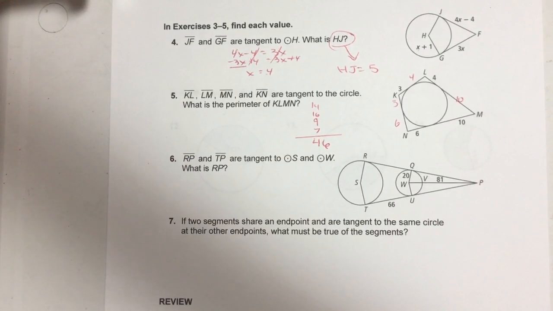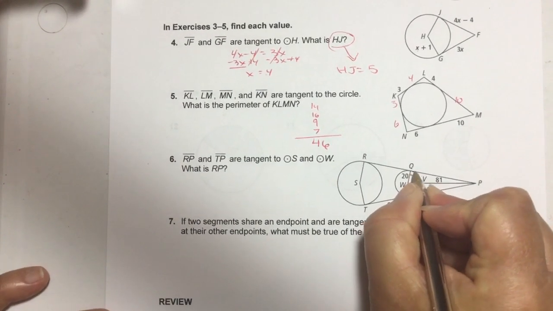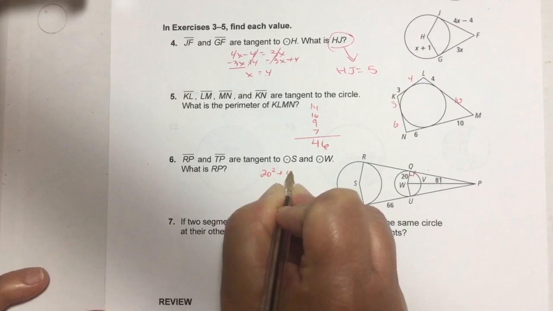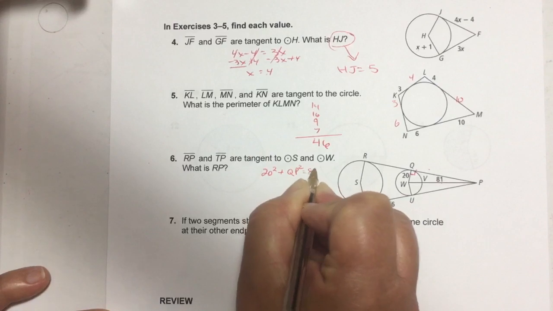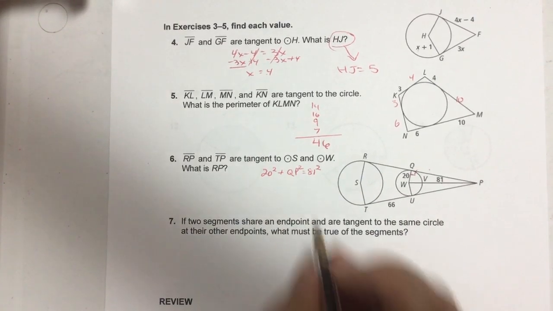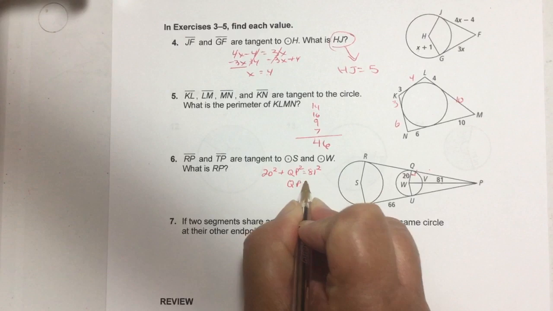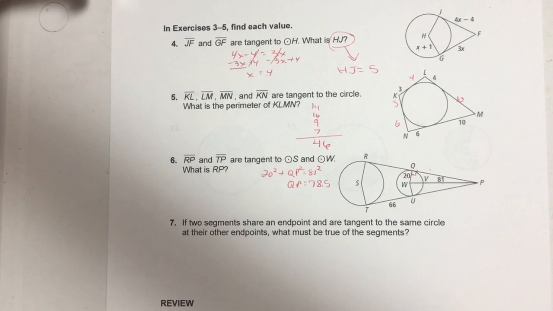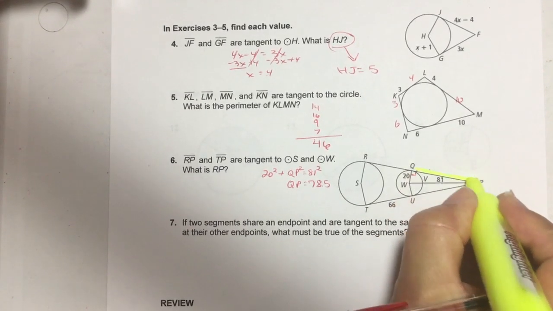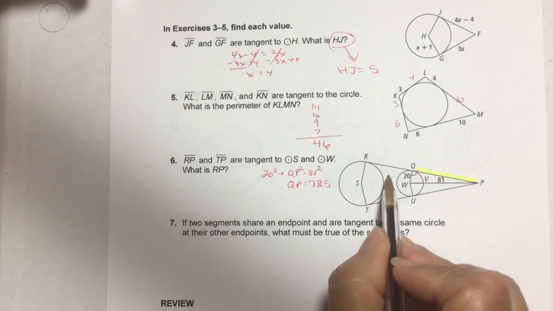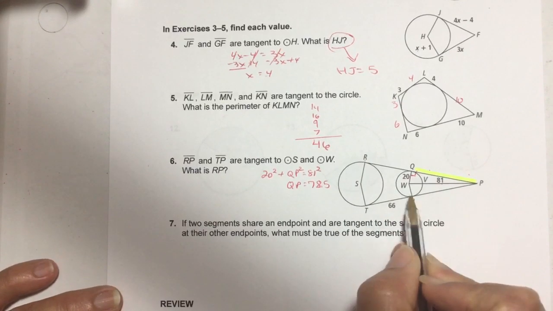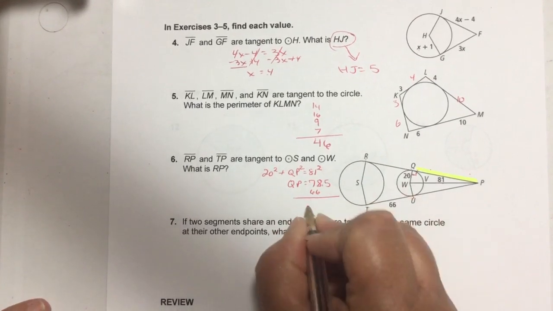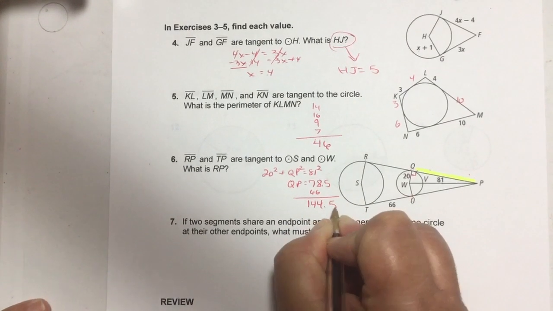Okay. Number 6, since you have a radius and a tangent, you know this is a 90. So you do have a Pythagorean theorem going on. 20 squared plus QP squared equals 81 squared. Okay. When you subtract and take the square root, you get approximately 78.5. That is not the answer though. That is QP. They're wanting the entire distance from R to P. This distance and this distance will be the same, so you want to add in the 66, and you get about 144.5.